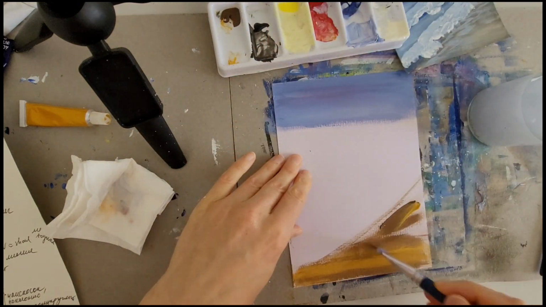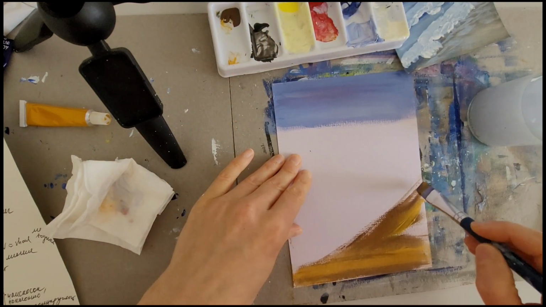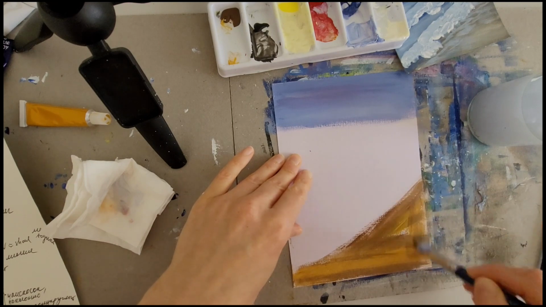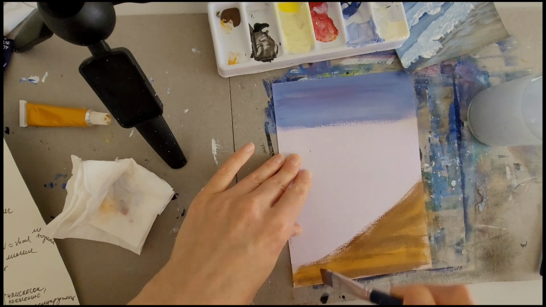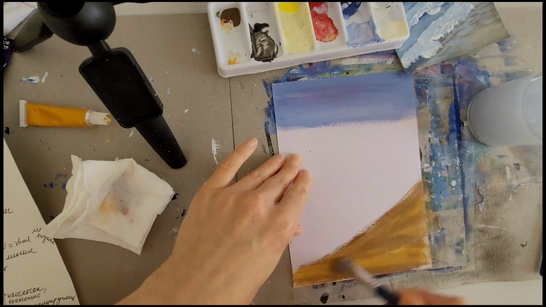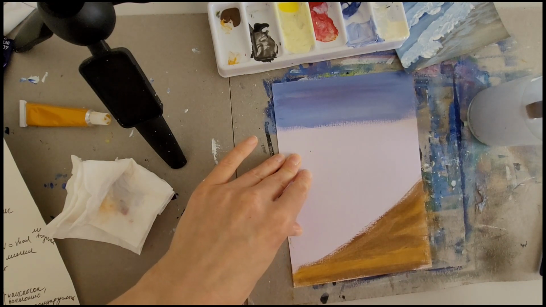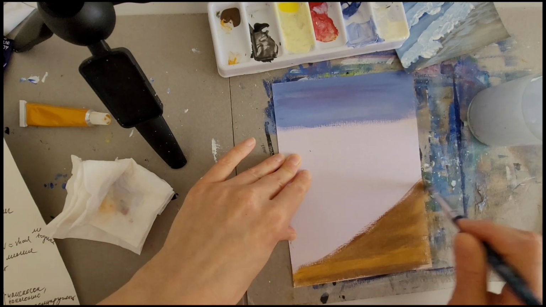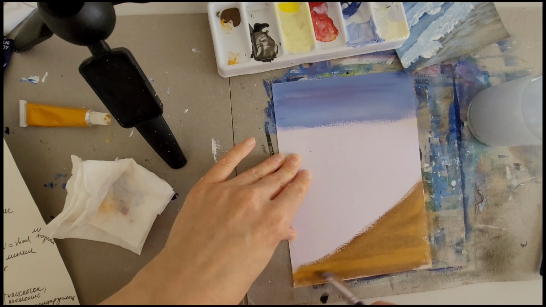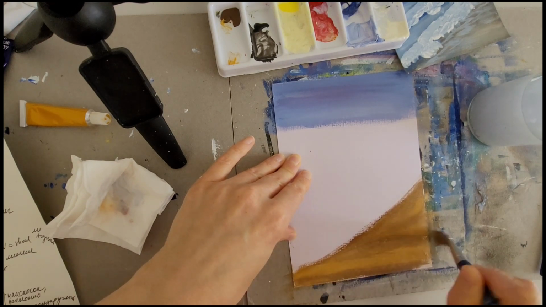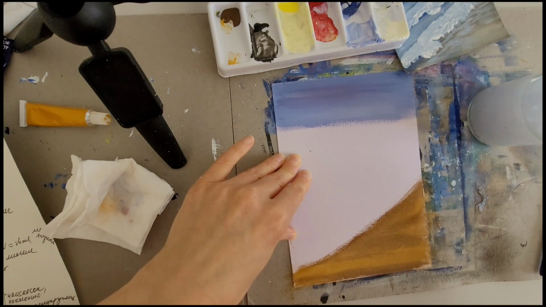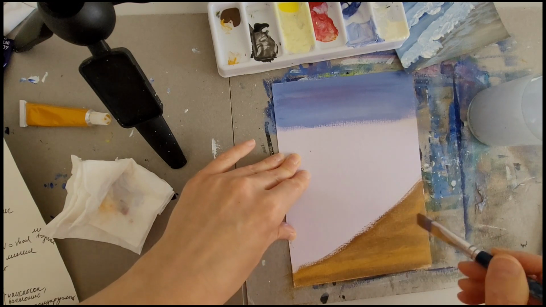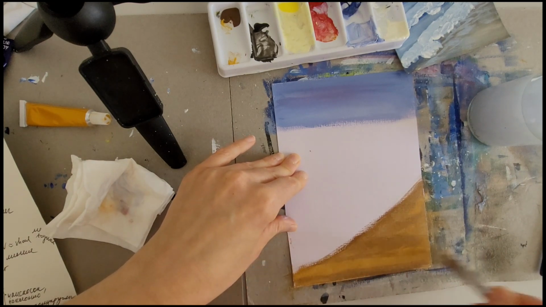And again, I go to do the sand. I wet a little bit the edge of my brush, and with this wet edge I can get a smoother transition. Something like that. So I move my brush from left to right.